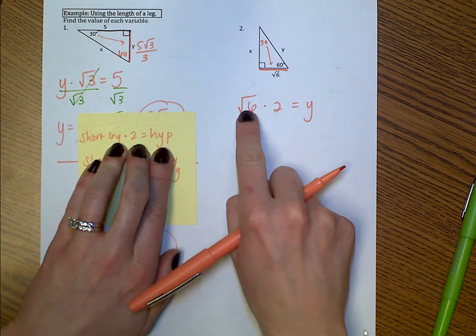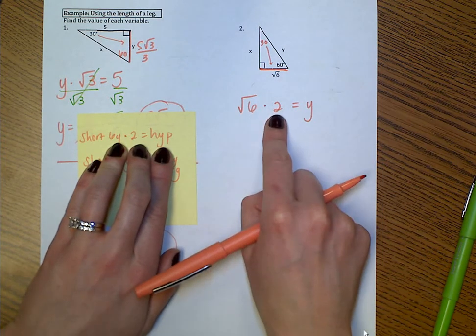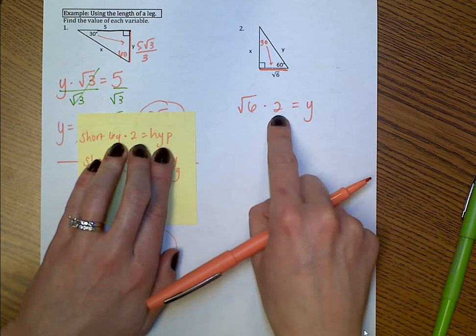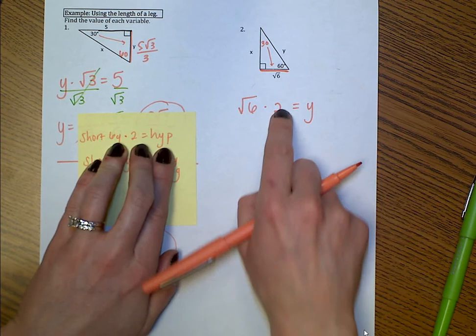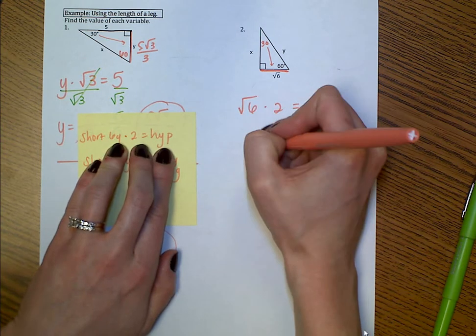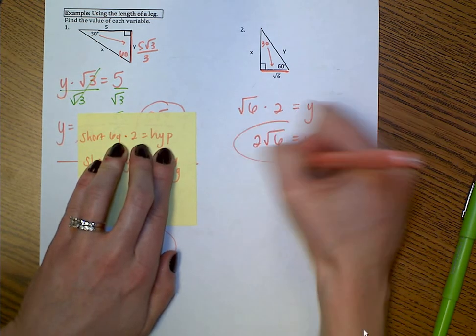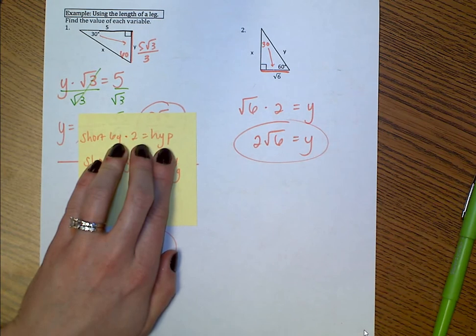You cannot multiply these and get 12 somehow. A radical number and a plain number cannot be combined, so you just press them against each other, and they'll write the 2 first. They'll say 2 radical 6 is y.